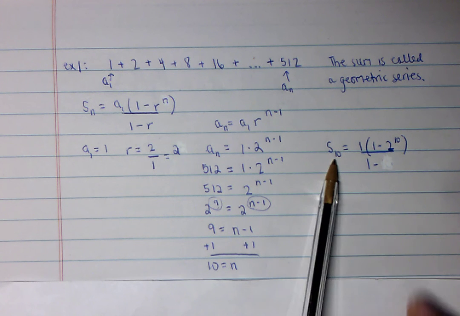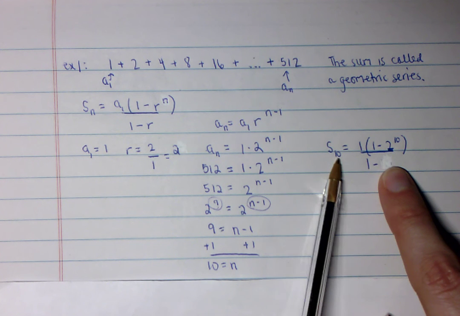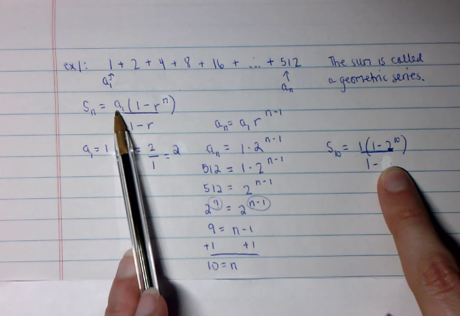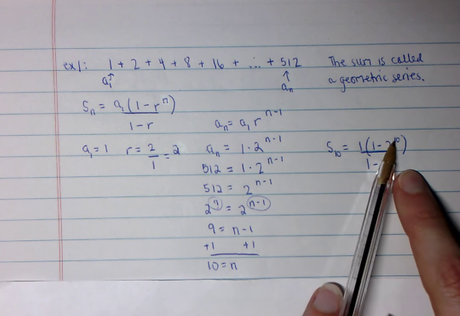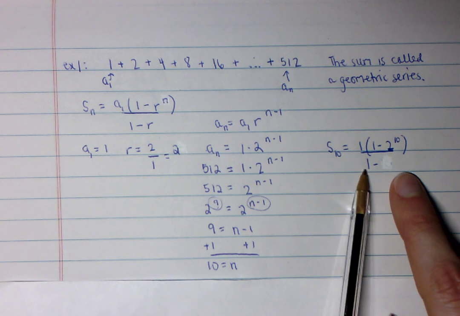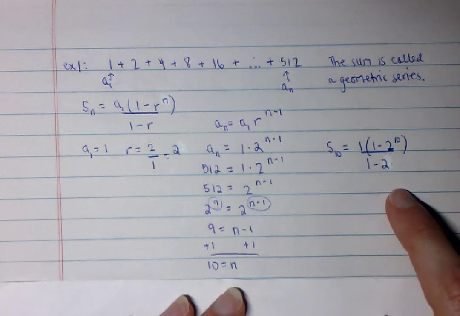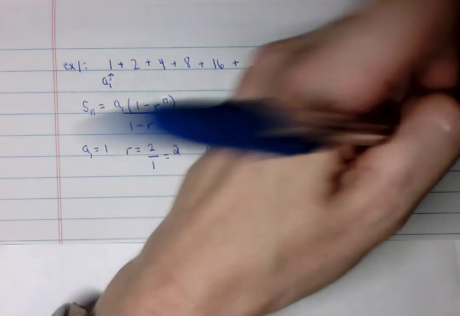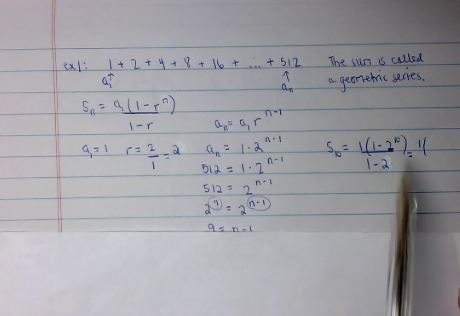And so the last step here is finding the sum. And so we're finding the sum of 10 terms. And then again, that's equal to a sub 1, so that's 1, times 1 minus r is 2 to the 10th power. We have 10 terms, all over 1 minus r, and r is 2. Okay? So when we find this answer now, you can actually plug this into your calculator. You're going to get 1 times, and you don't really need to put that, but I'll put that anyway. 1 times.